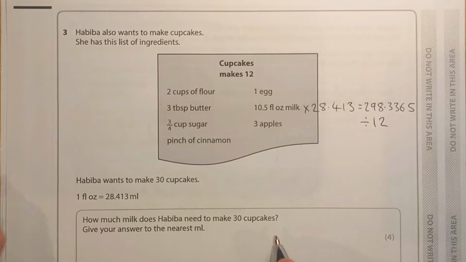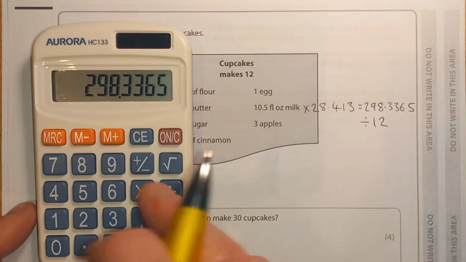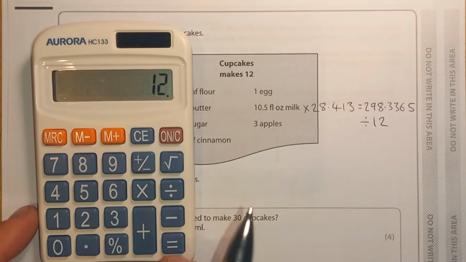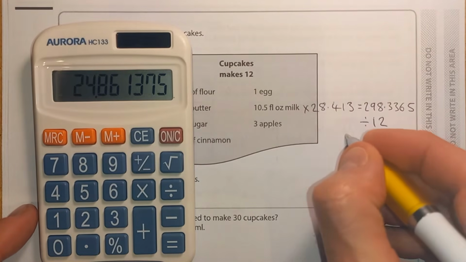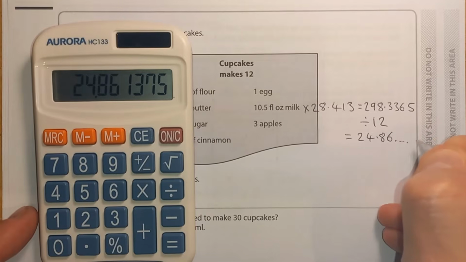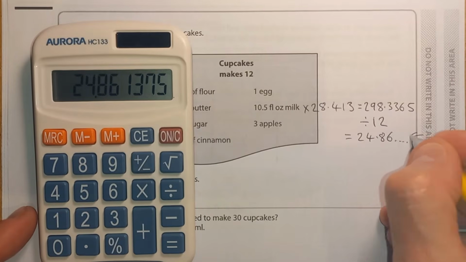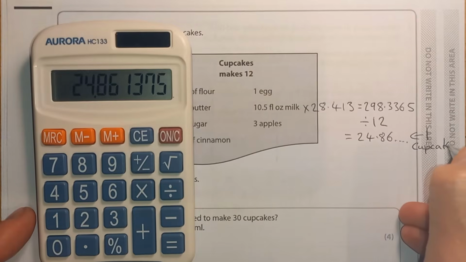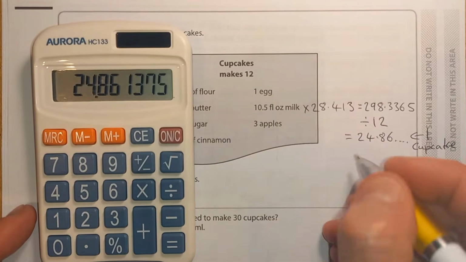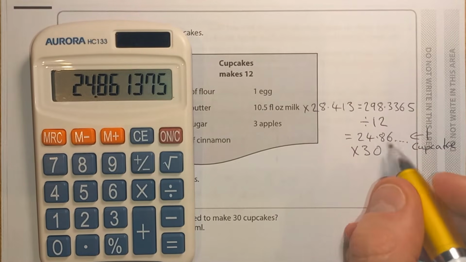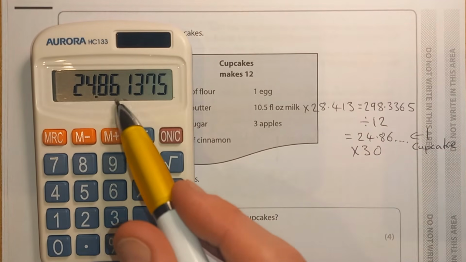Okay, so we've still got this in my calculator. So note I've not rounded it. I've kept everything in the calculator. Divide it by 12. So that is going to be 24.86. And that's for one cupcake. We want 30, so we want to multiply this by 30. So I wrote it down to 2 decimal places on here, but I've not changed it on my calculator.